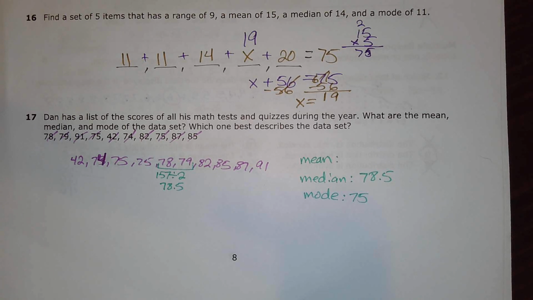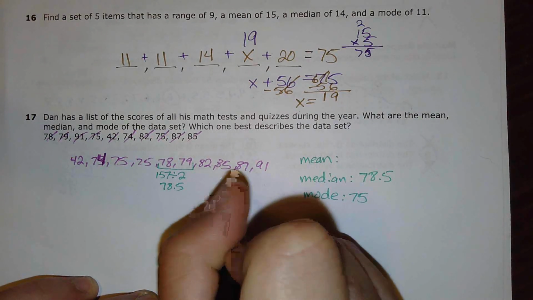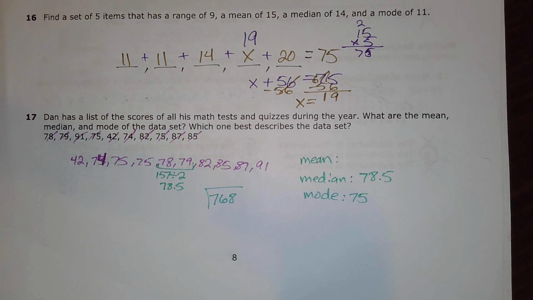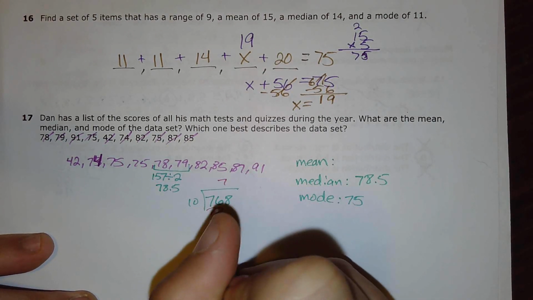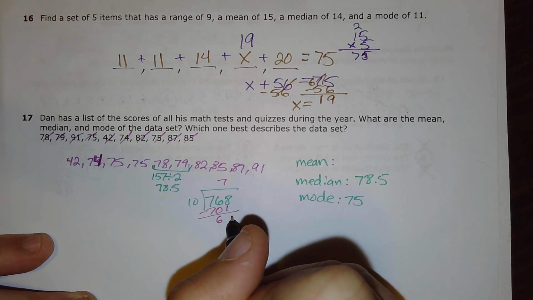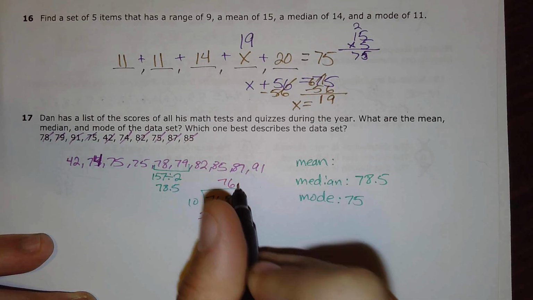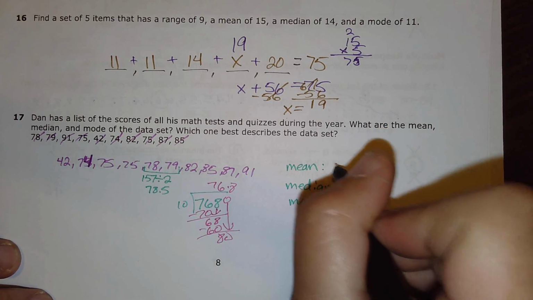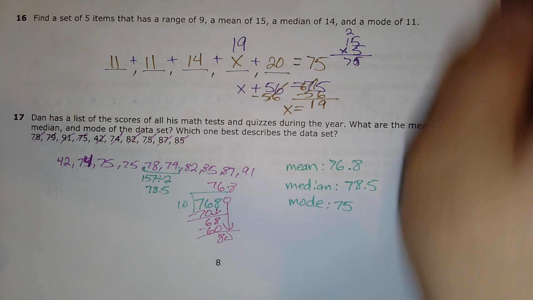All right, cool. So when we add everything up, our total ends up being 768. When we solve for our mean here, we have 10 numbers. So here we go. We end up with 76.8. Okay. All right. Well, let's keep going.